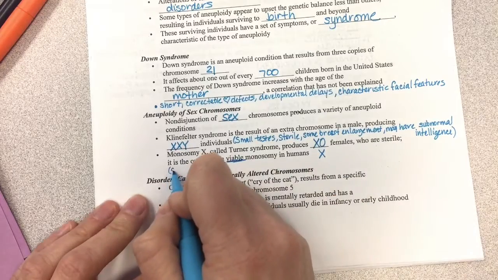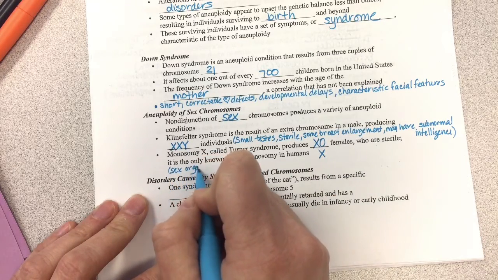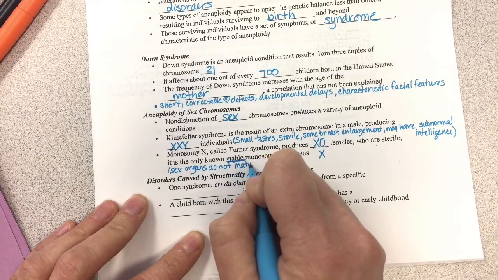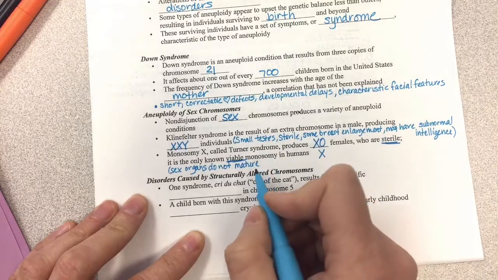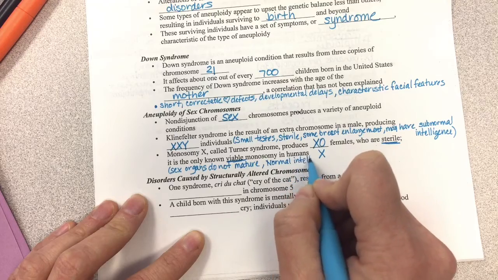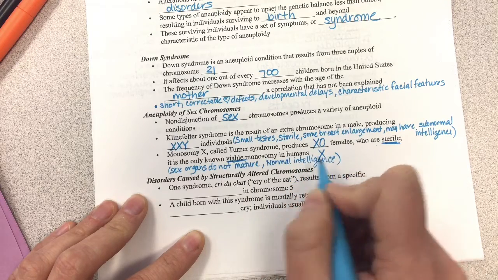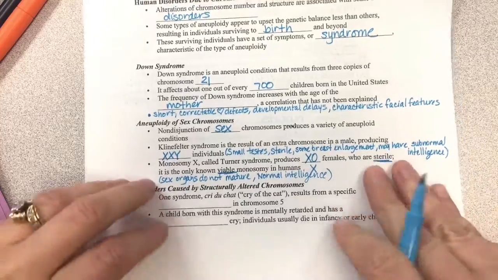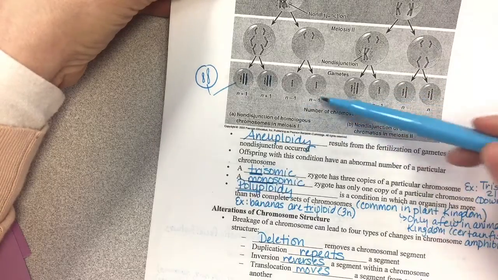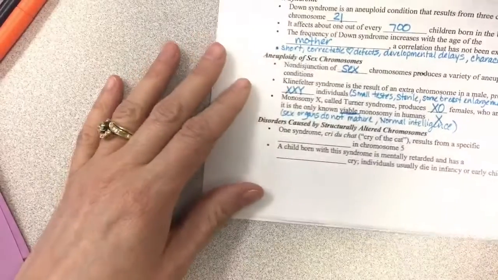Some other characteristics: their sex organs do not mature. Hence, up here, they're sterile. It doesn't affect their intelligence, normal intelligence. So this means that something happened either in mom or dad's meiosis process where they're missing a chromosome. So it's like one of these n-1 where the chromosomes didn't separate properly and so on.